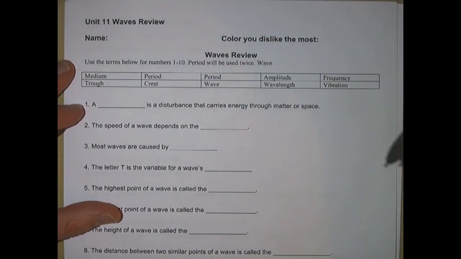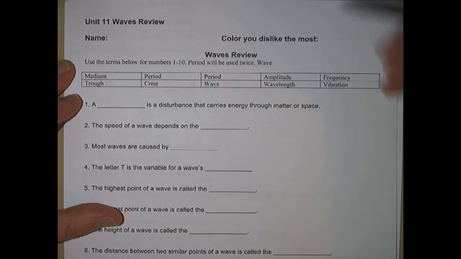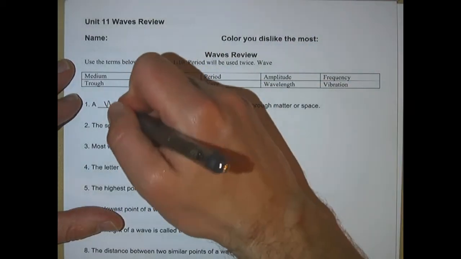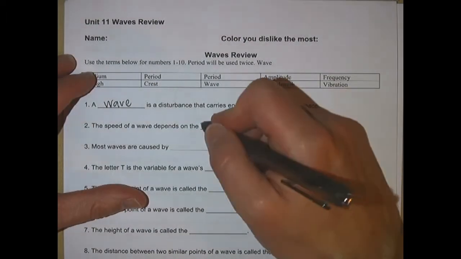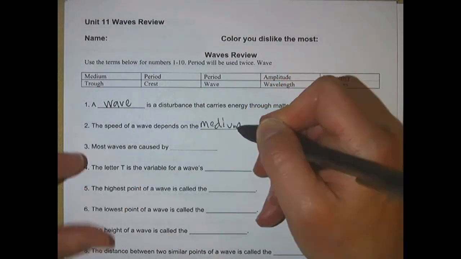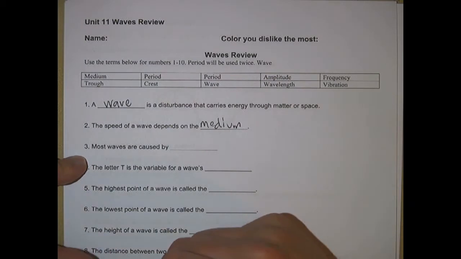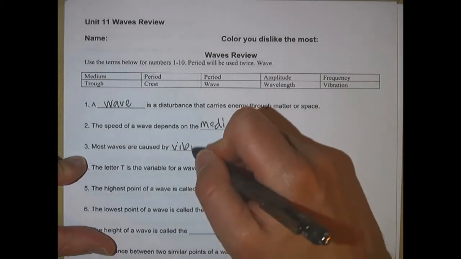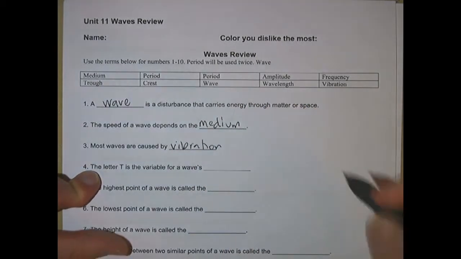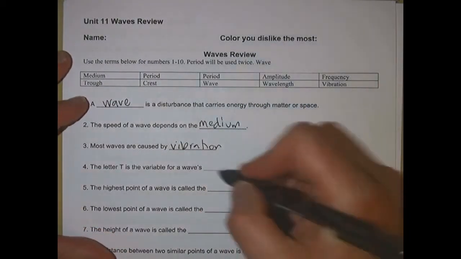A blank is a disturbance that carries energy through matter and space. That would be a wave. The speed of the wave depends on the medium. Most waves are caused by a vibration. The letter T is the variable for the wave's period.